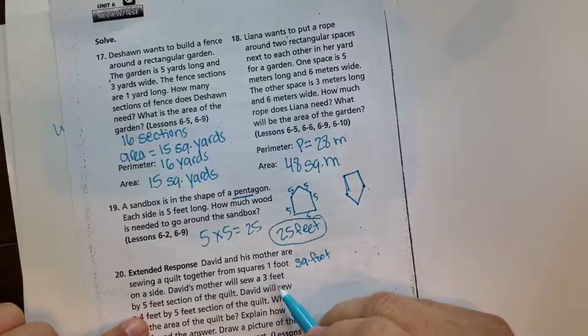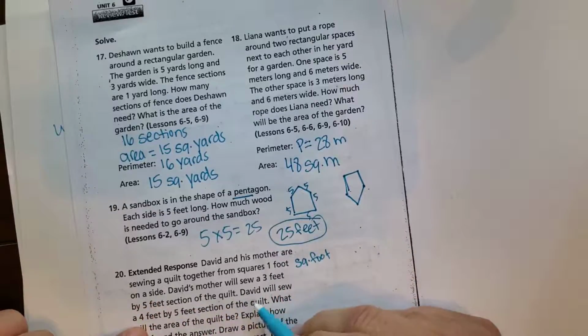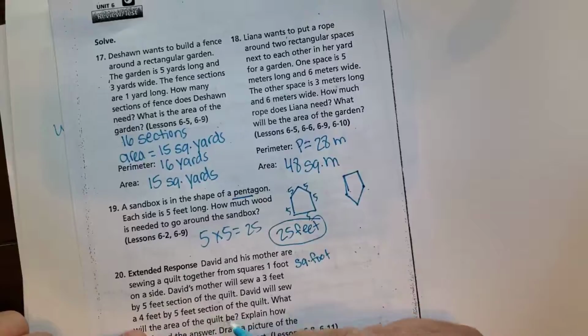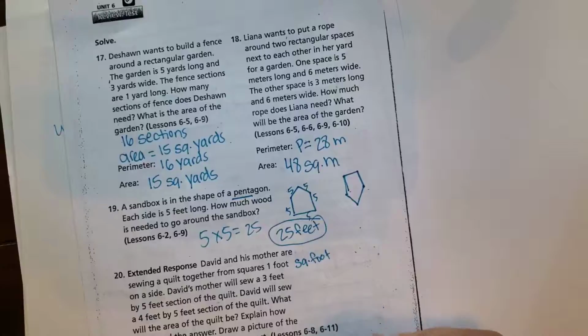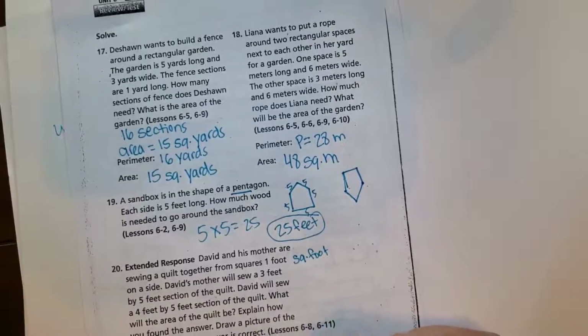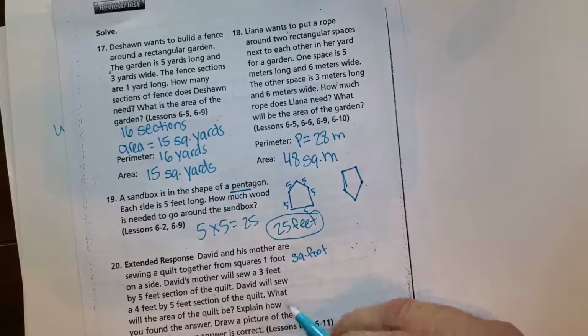David's mother will sew a 3 feet by 5 feet section of the quilt. David will sew a 4 feet by 5 feet section of this quilt. What will the area of the quilt be? Explain how you found your answer and draw a picture of the quilt to show your answer is correct.